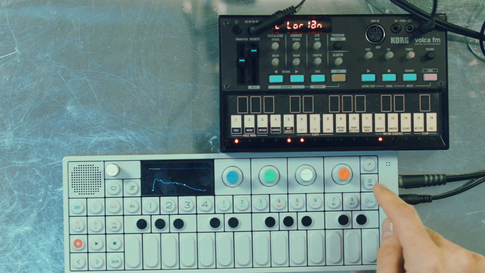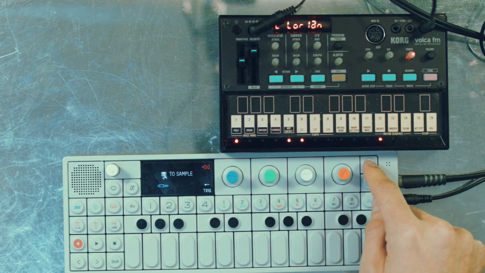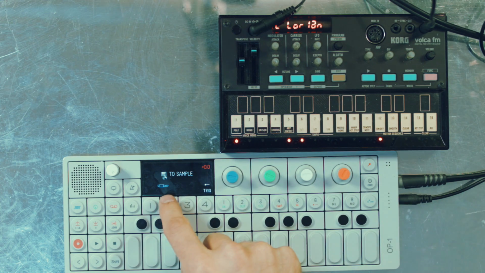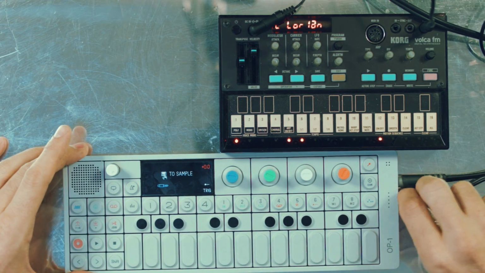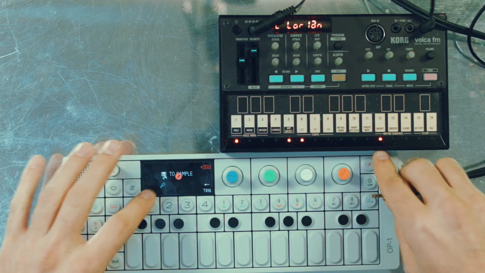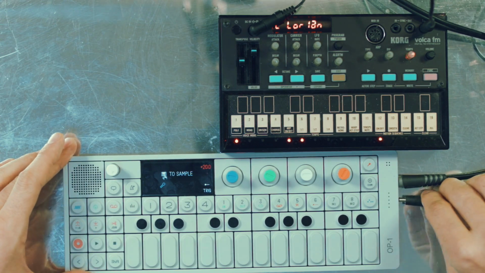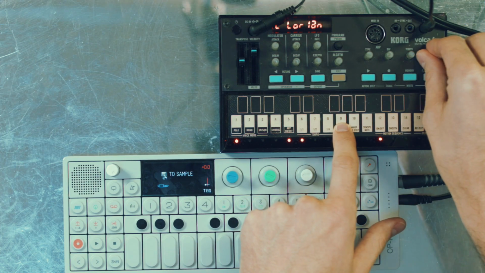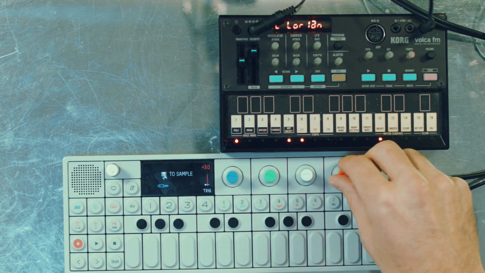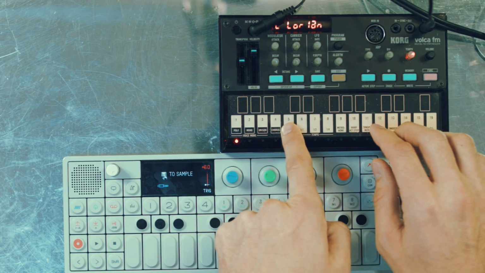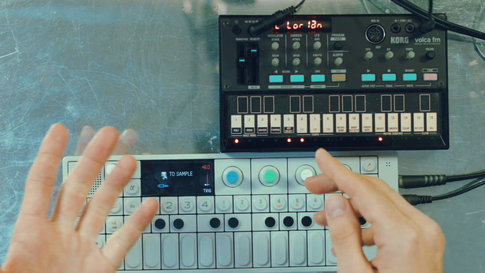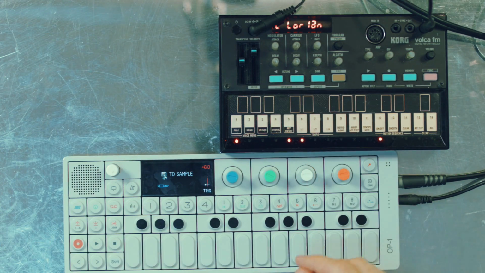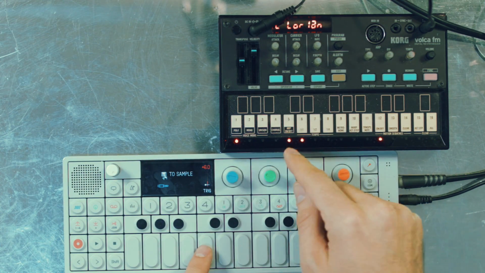Now you can see the microphone is changing to a sound input because it's detecting that I stick something in there, right? Okay, maybe I'll gain it a bit. So yeah, let's record that and just let it ring.